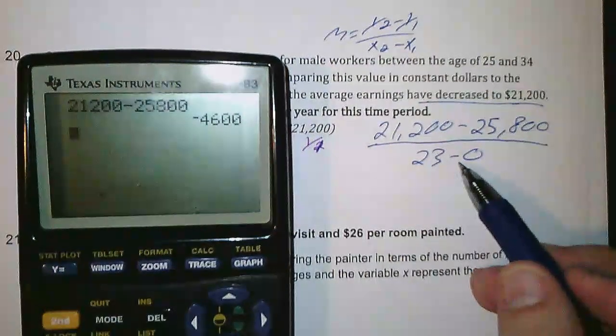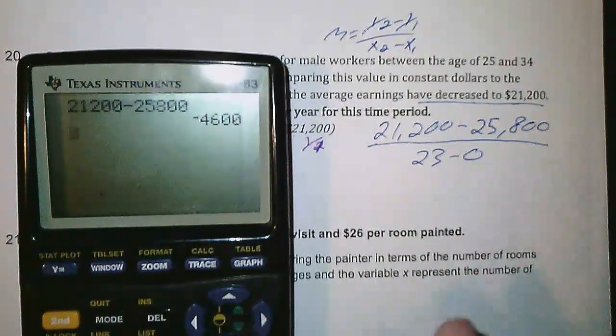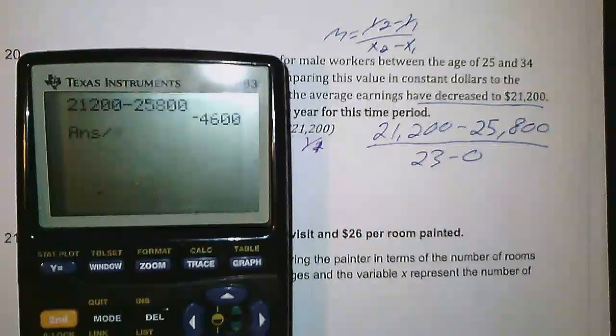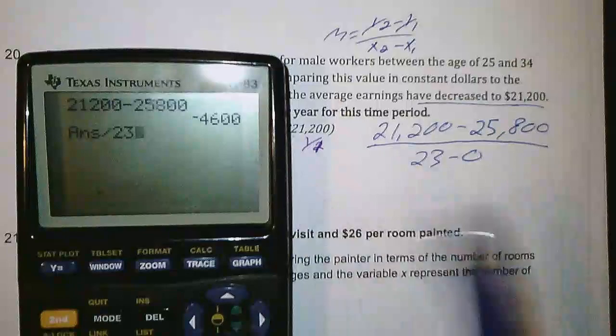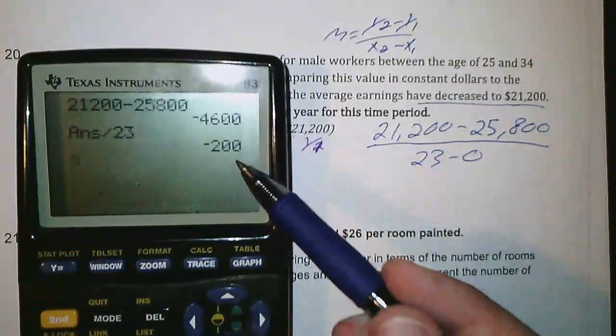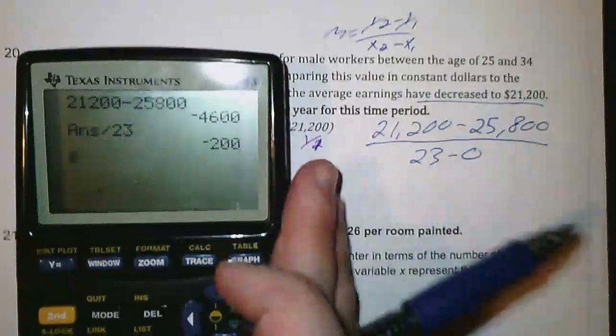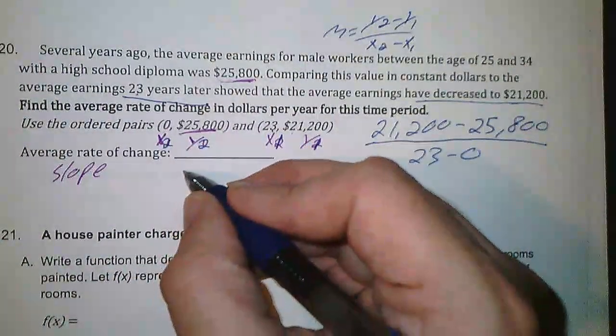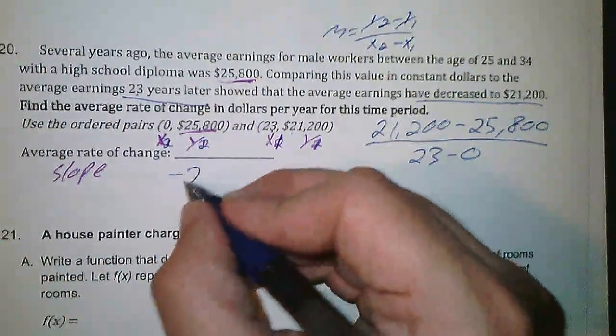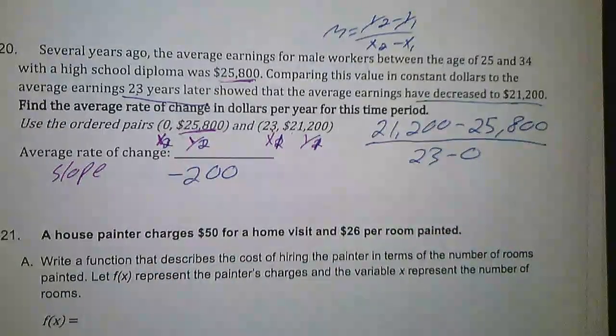23 minus 0 is just 23. So I'm just going to hit divide by 23. So it will divide the previous answer by 23. And we get a nice, neat whole number. The slope here, the average rate of change, is negative 200.